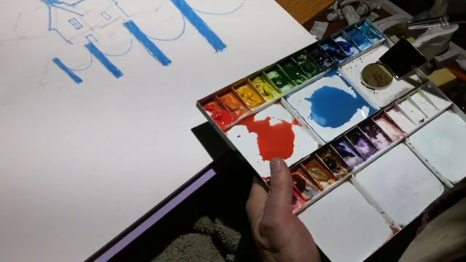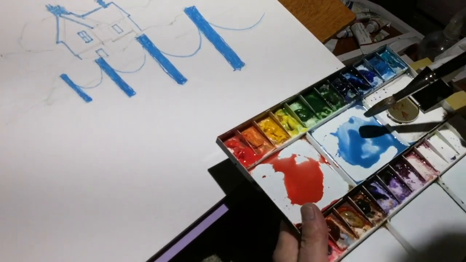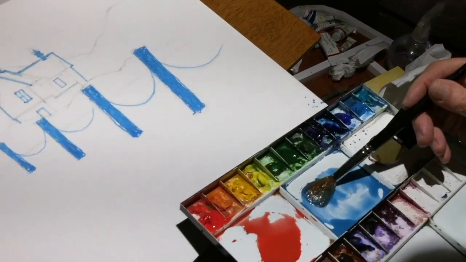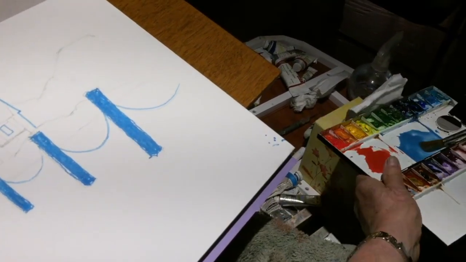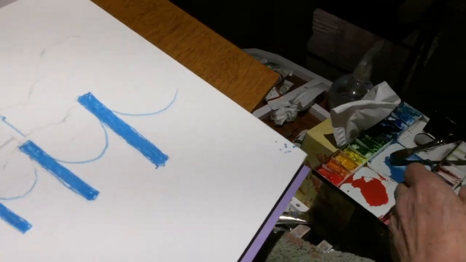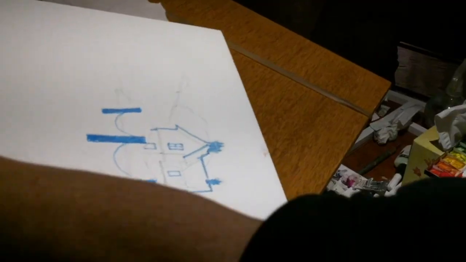Are you gonna drop color in? Yeah. I'm gonna get down low and try to catch that, just so you know, Judy. Okay, Steve, watch your head. I will turn it just a little bit here. Oh, wow, it's drying already. Oh, my goodness.